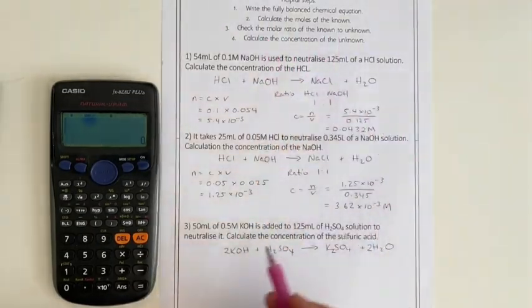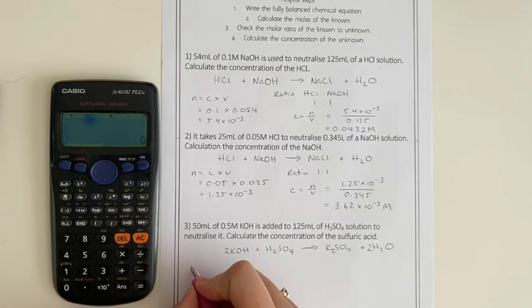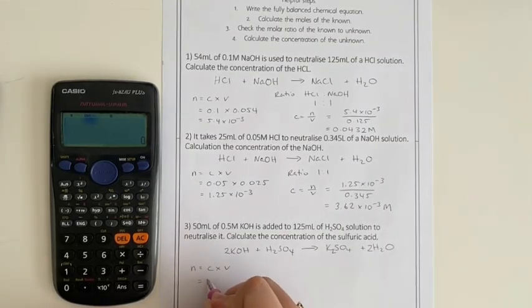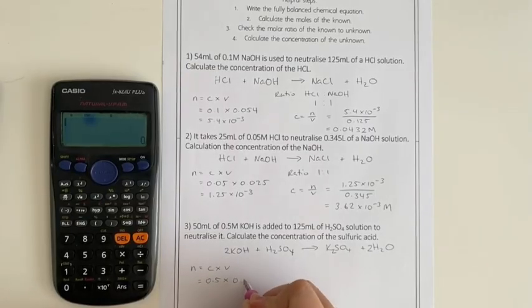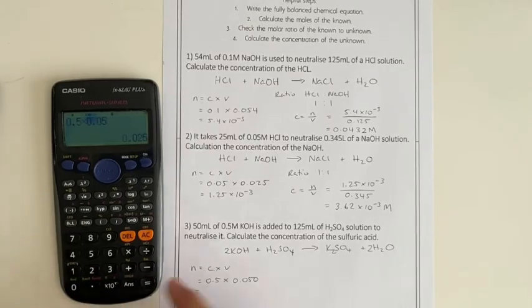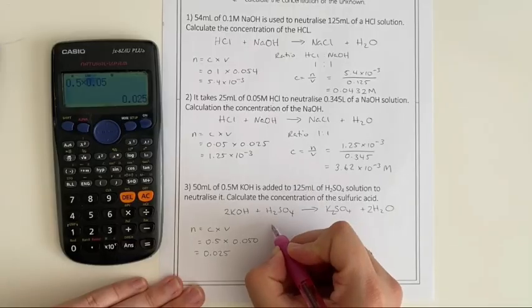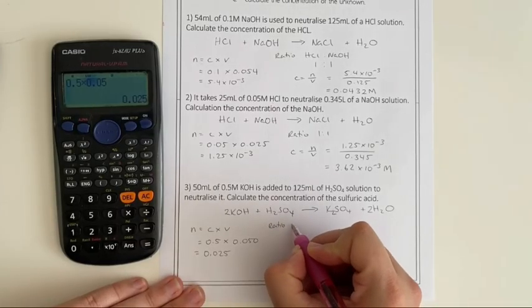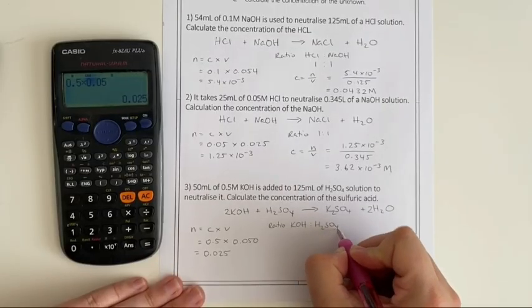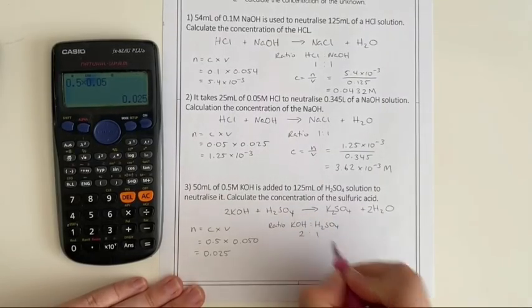Next step, calculate the moles of the known. Our known, the one we have the most information about, is our potassium hydroxide. Now our ratio of our KOH to our H2SO4 is 2 to 1.